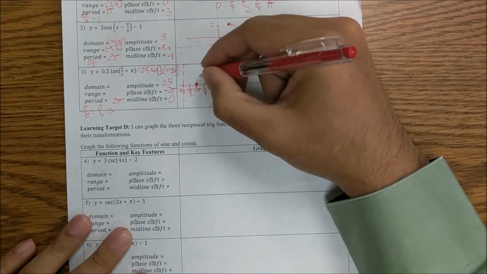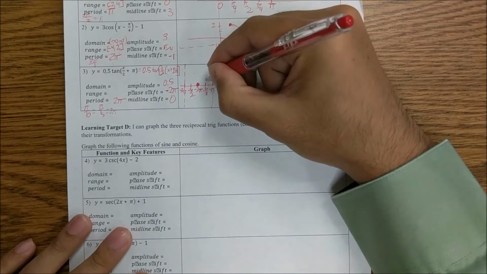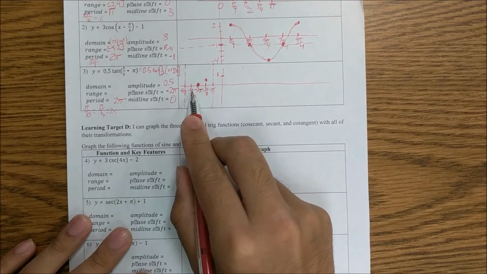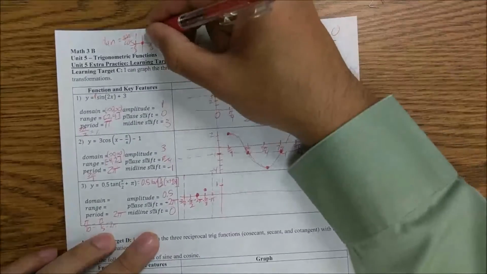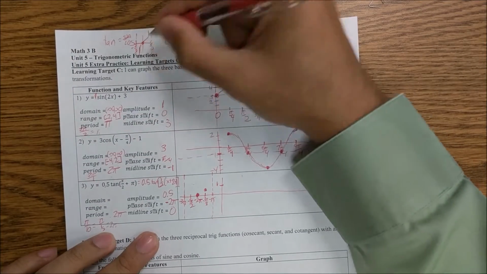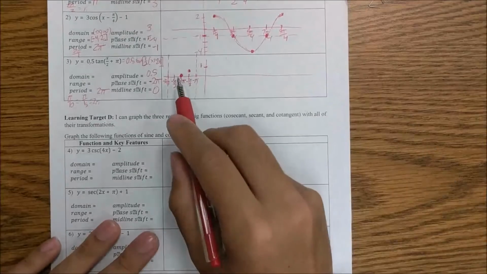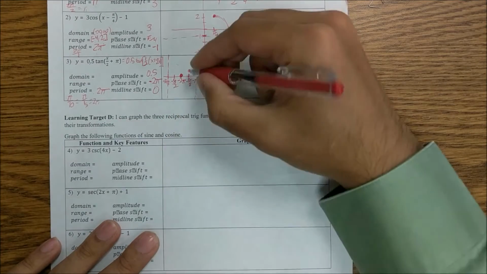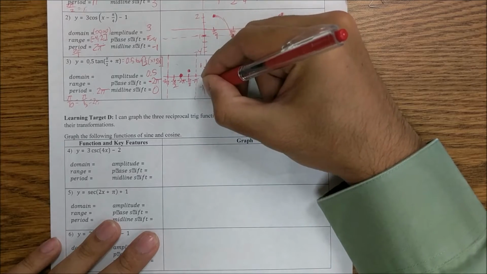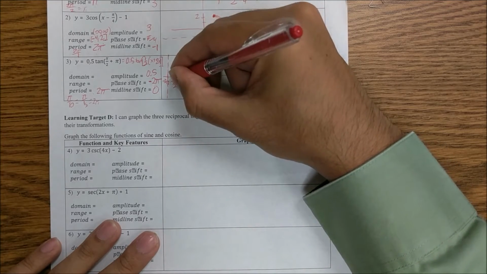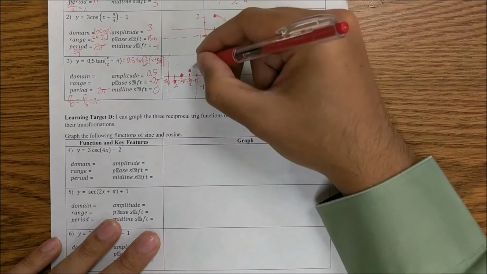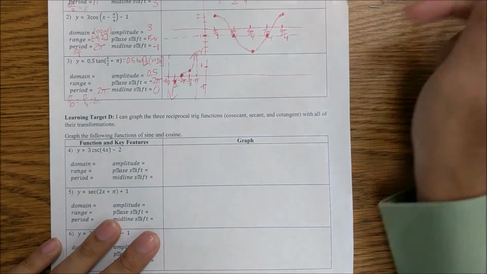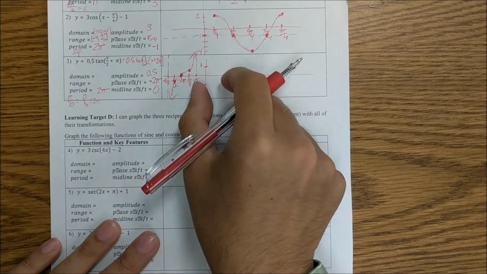So here's 1, but I only want to go half of that. And then similarly over here, I know that the general shape of a tangent function looks like this. So in this case, I'm going below the midline. So half a unit below 0 is negative 0.5. Okay, so again, you could have done this exact same graph over here as well.